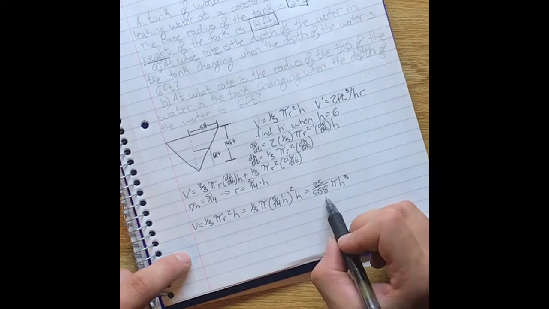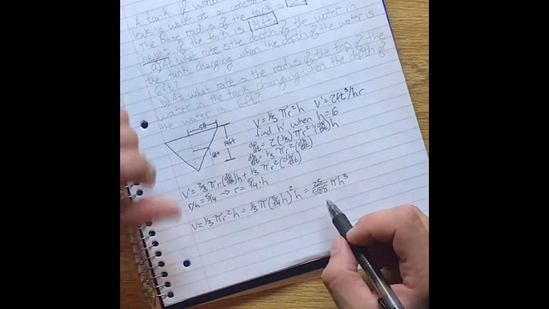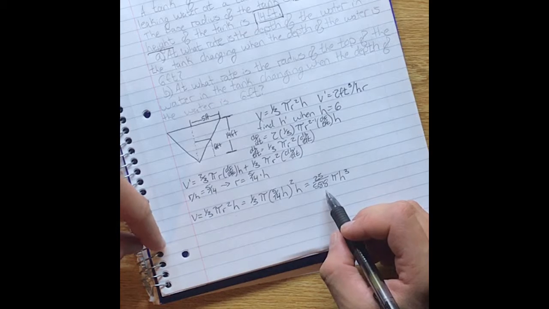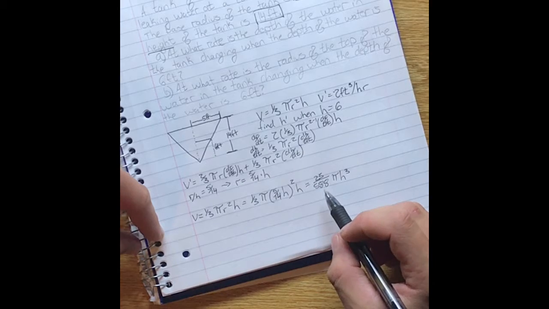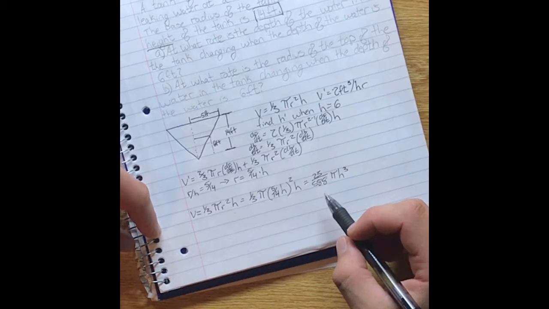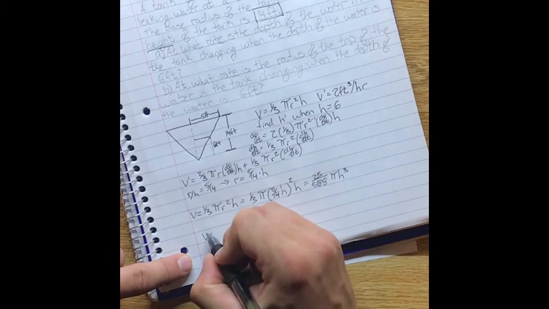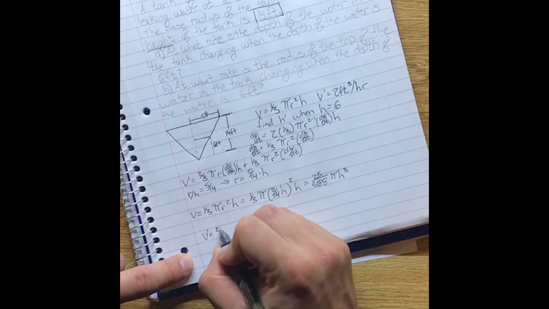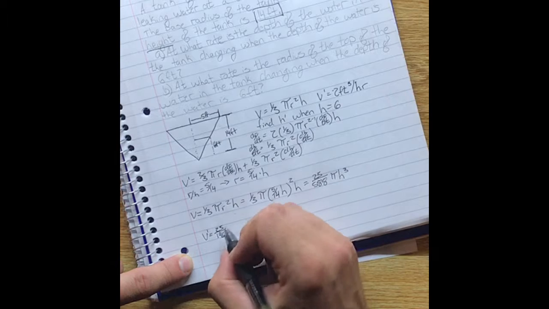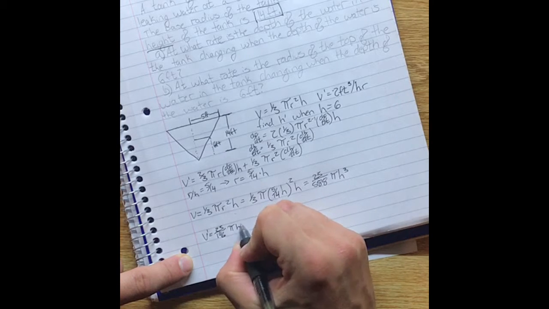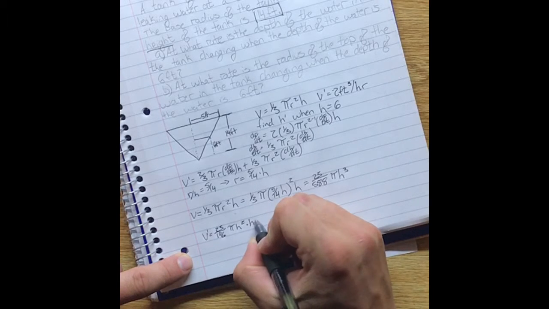So now that we have this, we're able to take this and plug this into our v prime equation, which is going to equal v prime is equal to 25 over 196 pi h squared times h prime.